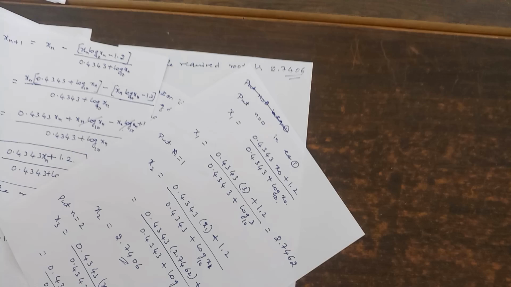So h equals minus f of x naught divided by f dash of x naught.